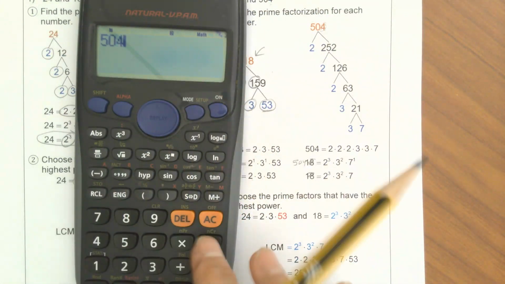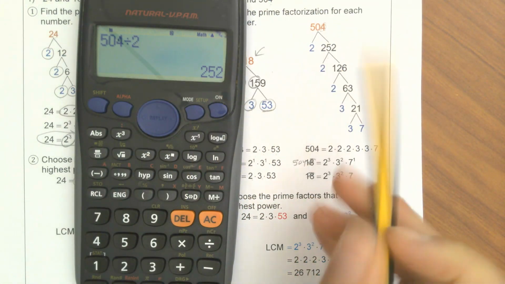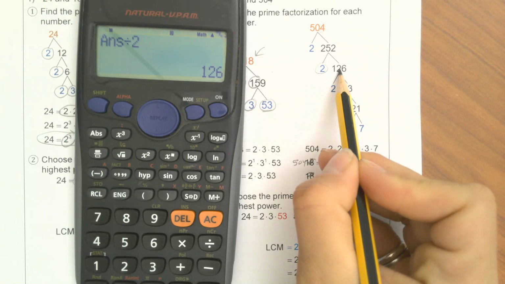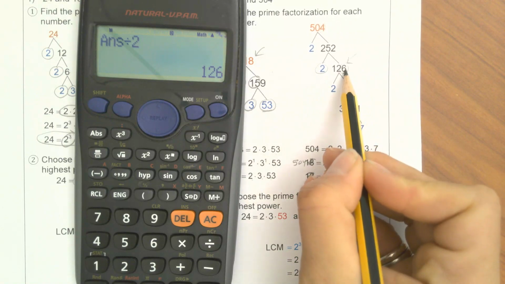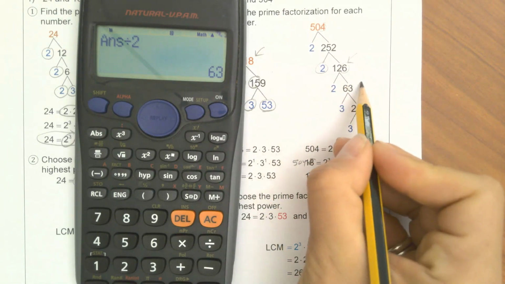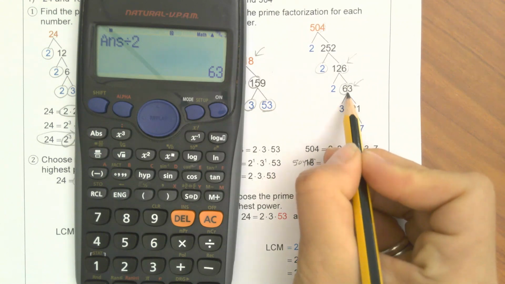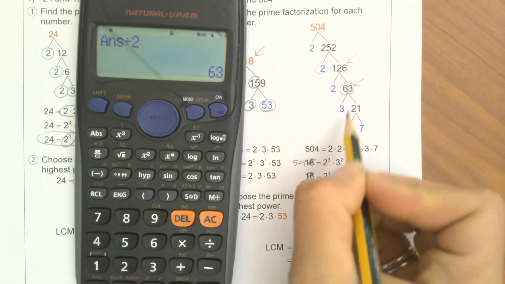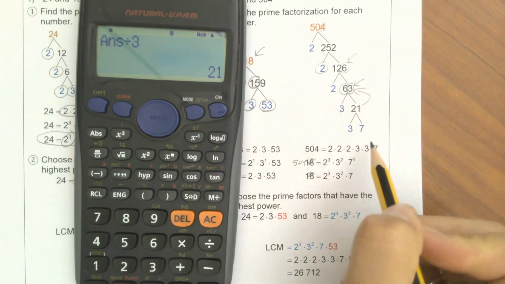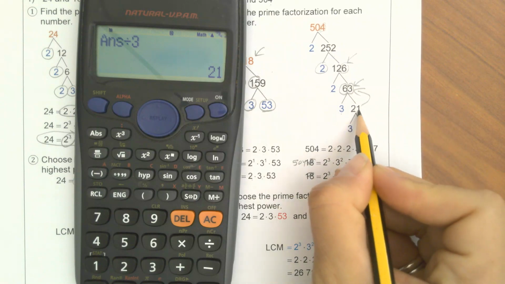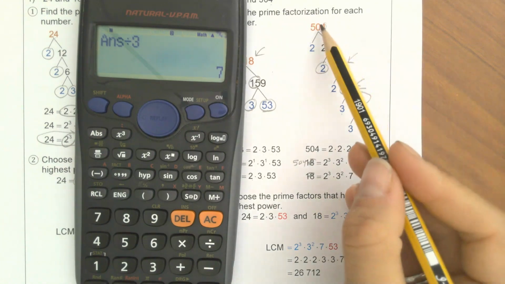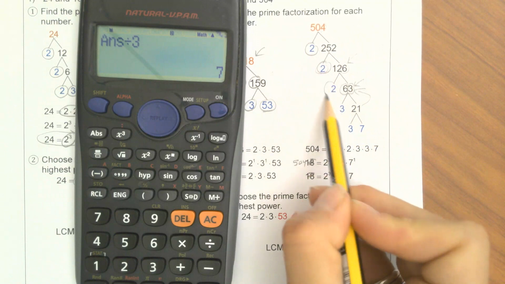So 504 divided by 2, 2 times 252. I can divide by 2 again because it ends in a 2. Divide by 2, 2 times 126. 6 ends in an even number, so I can divide by 2. 2 times 63 is 126. This is divisible by 3, so that means I can divide 63 by 3. 3 times 21 is 63. And 21, 2 plus 1 is 3, so that can be divided by 3. So that's 7.